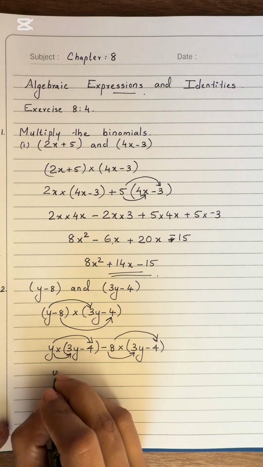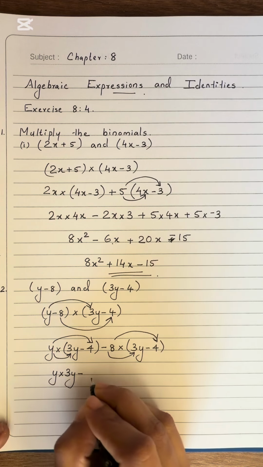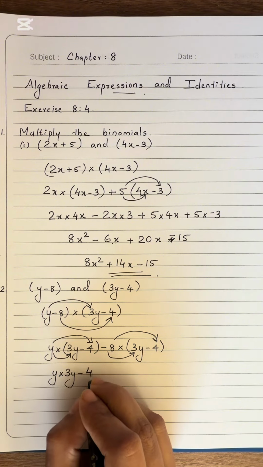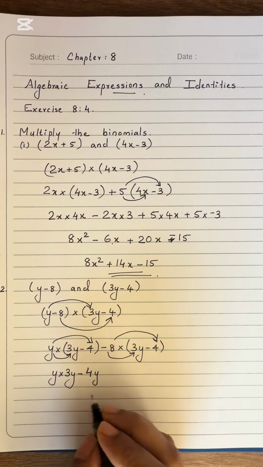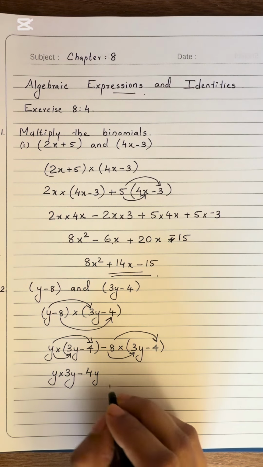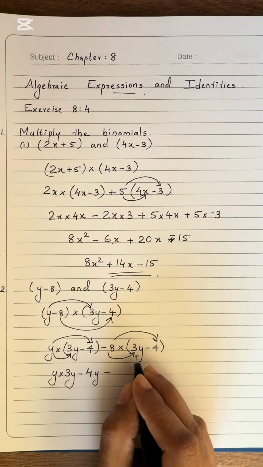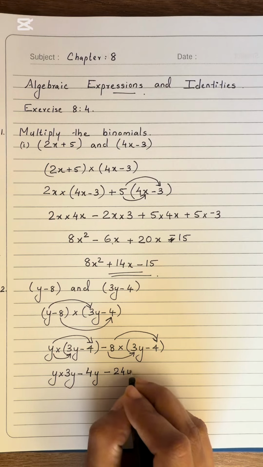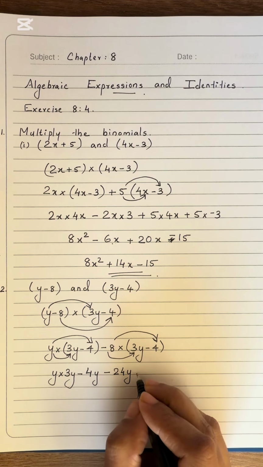So y into 3y is 3y square, minus 4 into y is minus 4y. Next step, minus 8 into 3y. 8 into 3y will become 24y, minus 8 into minus 4, which will become plus 32.